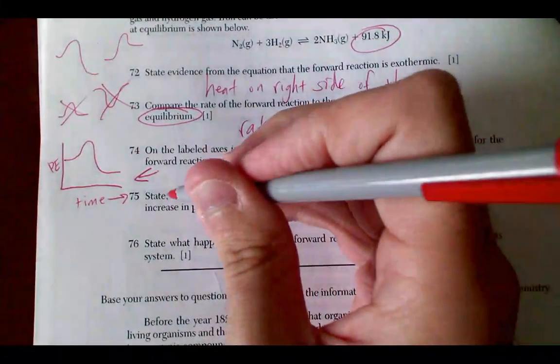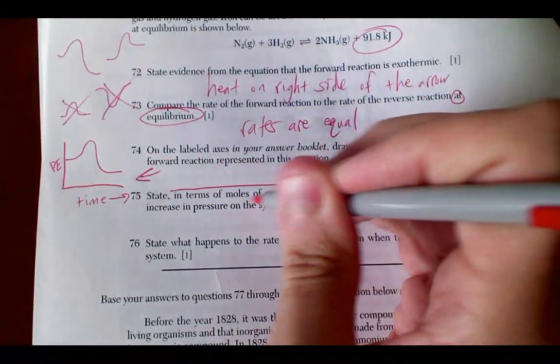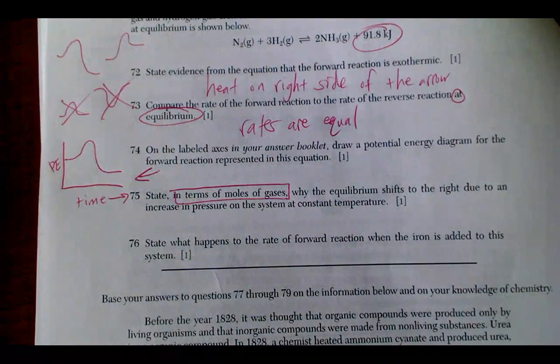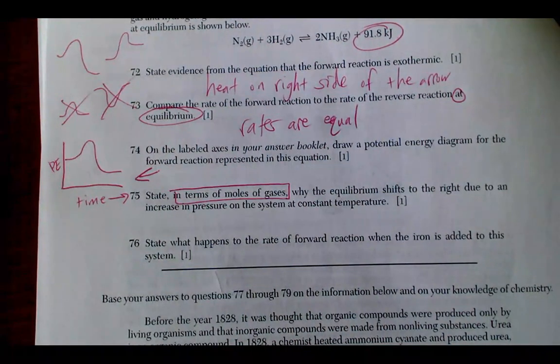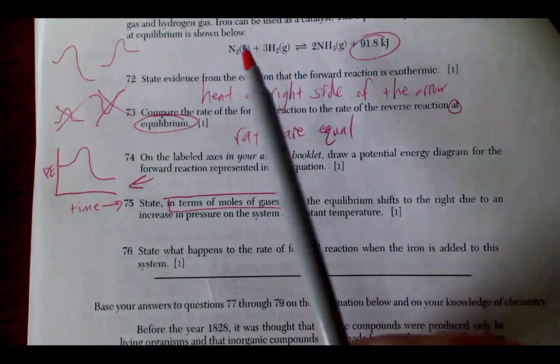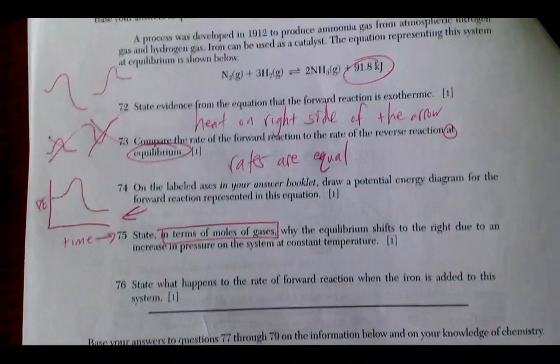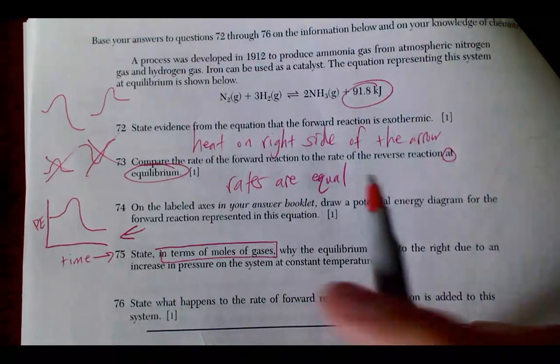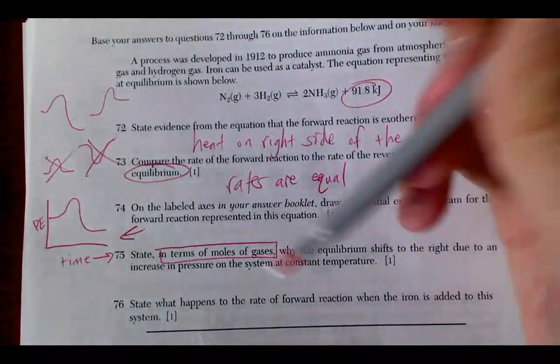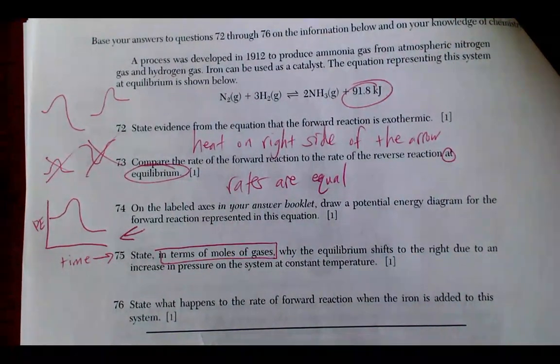75 is in terms of. State in terms of moles of gases why the equilibrium shifts to the right due to an increase in pressure on the system at constant temperature. So if it's shifting to the right, an increase in pressure will shift it to the right. It tells us we have to answer in terms of moles of gases. So why would increasing pressure make this thing go that way? Well, it says in terms of moles of gases. Let's see what we actually have.